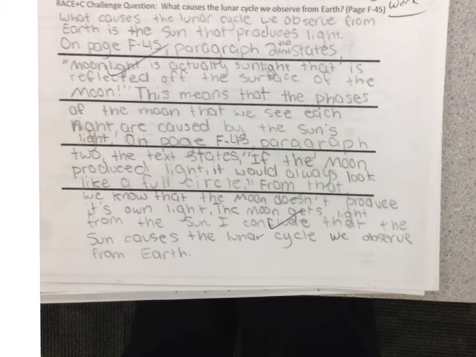wrote, what causes the lunar cycle we observe from Earth is the sun that produces light. On page F45, paragraph 2 of the text states, moonlight is actually sunlight that is reflected off the surface of the moon. This means that the phases of the moon that we see each night are caused by the sun's light. On page F45, paragraph 2, the text states, if the moon produced light, it would always look like a full circle. From that, we know that the moon doesn't produce its own light. The moon gets light from the sun. I conclude that the sun causes the lunar cycle we observe from Earth.